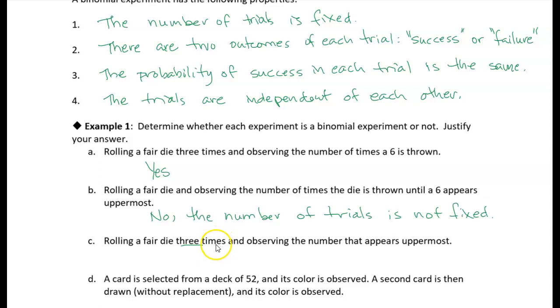But now we don't have 2 outcomes. We're not interested in any particular single outcome. We're just observing the number that appears, and it can be 1 or 2 or 3 or 4 or 5 or 6. So this one doesn't meet the second property. This one is not a binomial experiment because there are more than 2 possible outcomes.